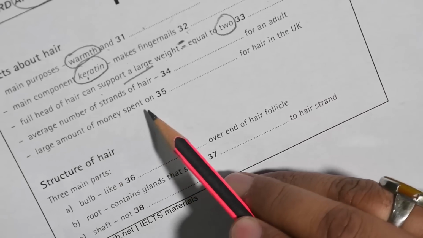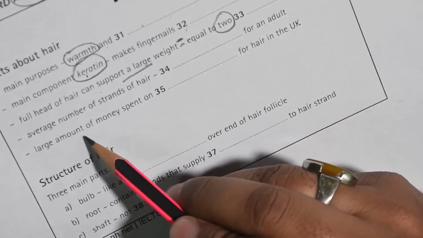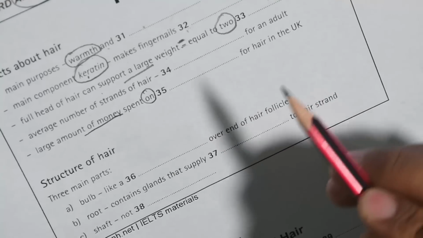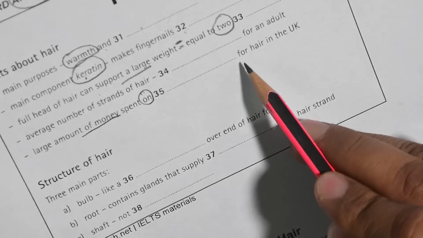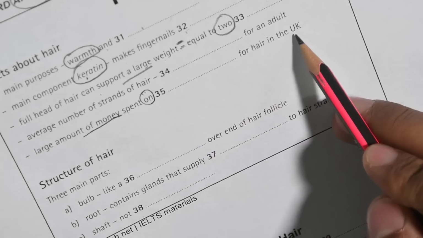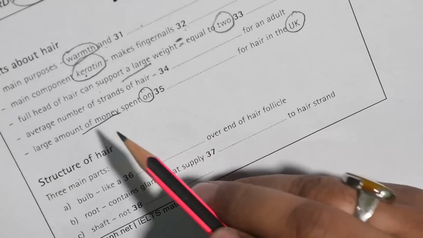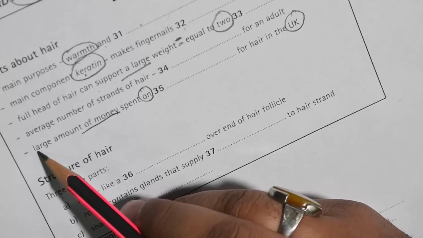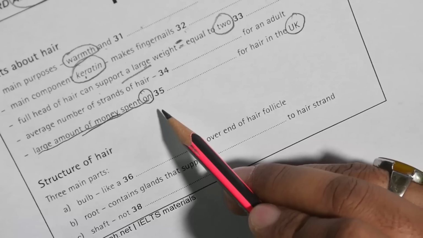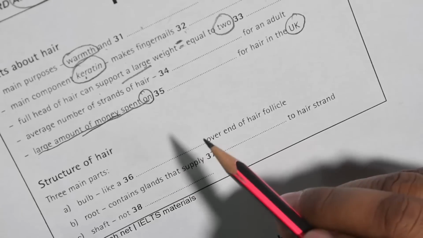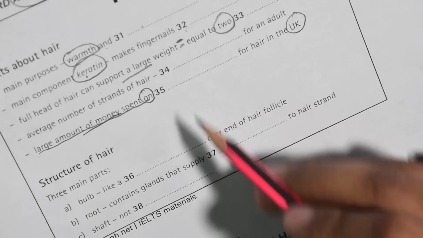Large amount of money spent on dash for hair in the UK. Now they spend large amount of money on something, for example on care for hair, right, on beauty for hair or something like that, okay, in the UK, and UK is the clue word. Large amount of money spent on. Now where do they spend? Now for that they can say loads of money is spent. People spend a lot of money on, right, or a lot of money goes to, and then they will tell you about this. So again I'm telling you, be confident.